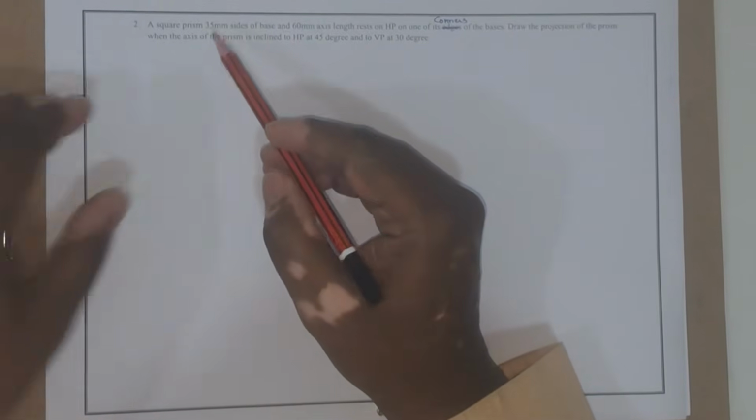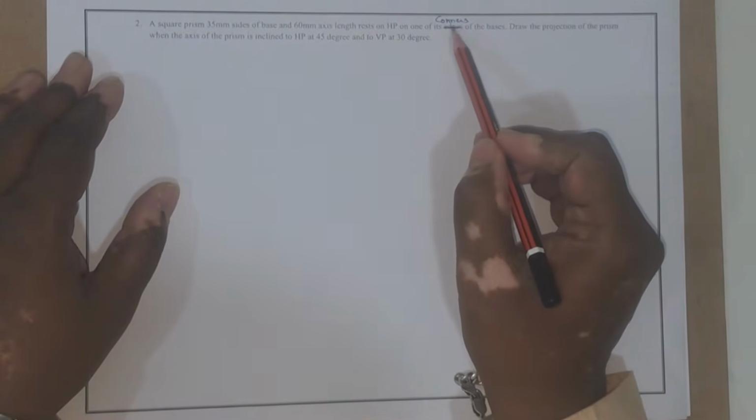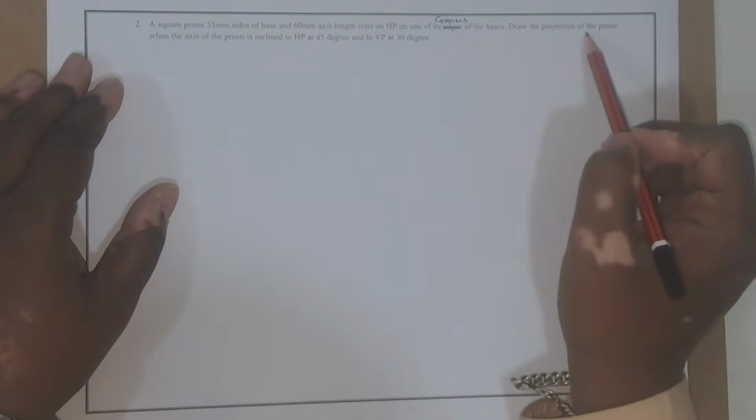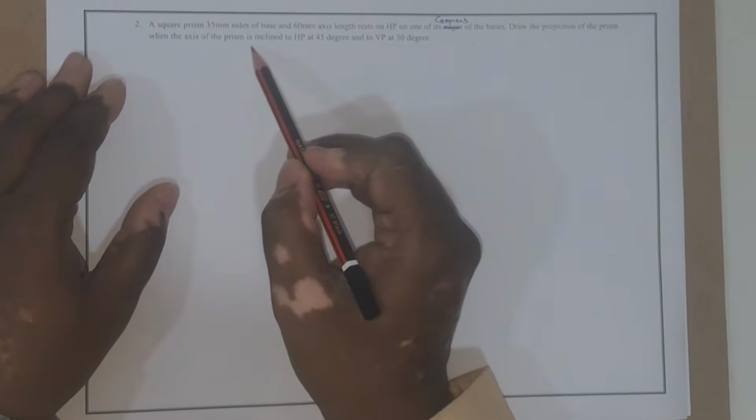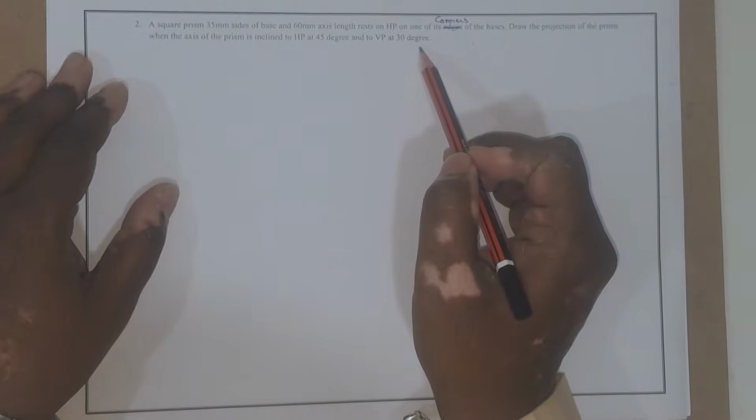Hello everyone. Now we shall go into the second problem of the projection of solids problems. Now here we have in front of us a question on a square prism. A square prism, 35 mm sides of base and 60 mm axis length, rests on HP on one of its corners of the base. Draw the projections of the prism when the axis of the prism is inclined to HP at 45 degrees and to VP at 30 degrees.